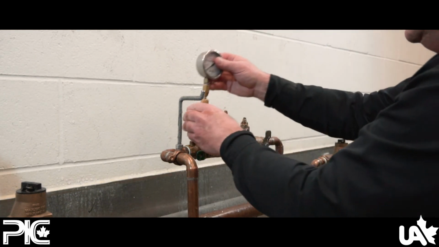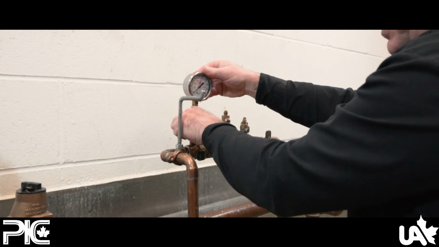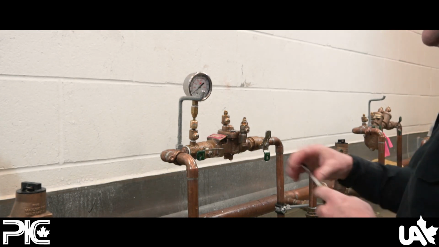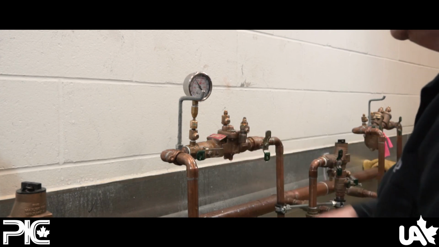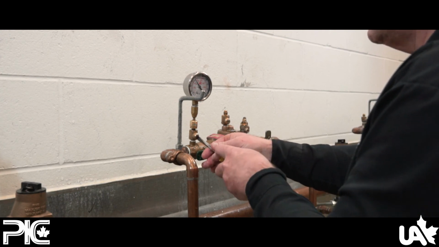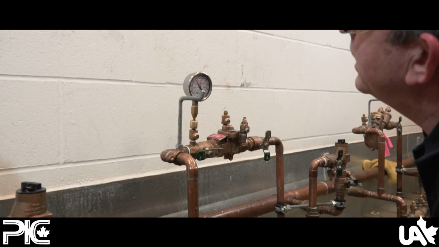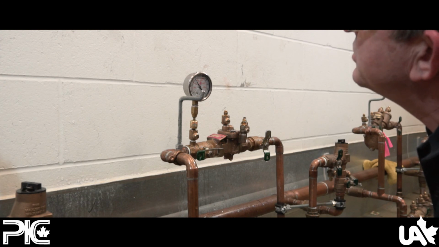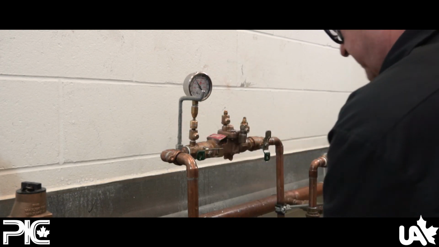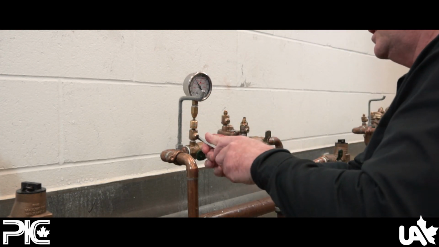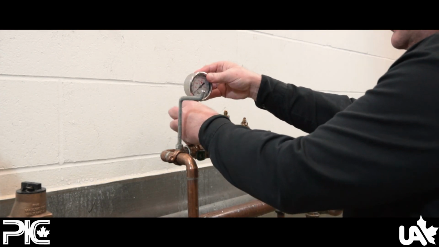Finally, test 4 is to test the static line pressure at test cock 1. Attach gauge to test cock 1 and open. Wait for pressure to steady and record the pressure. Let the gauge steady and record the line pressure in PSIG. Close test cock number 1 and remove the gauge.